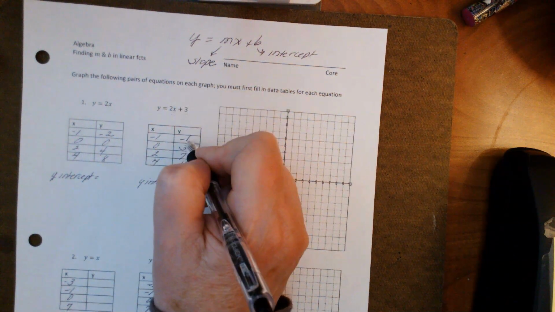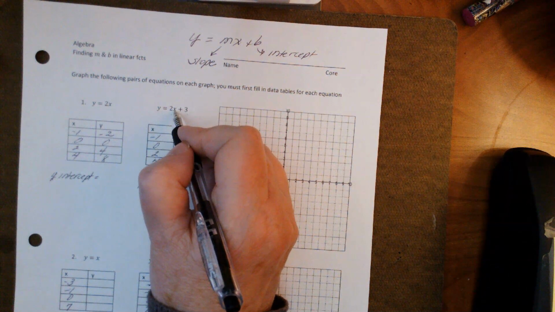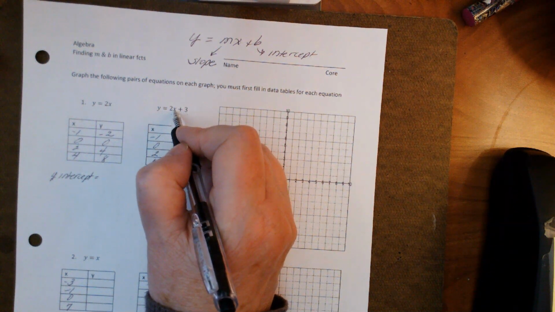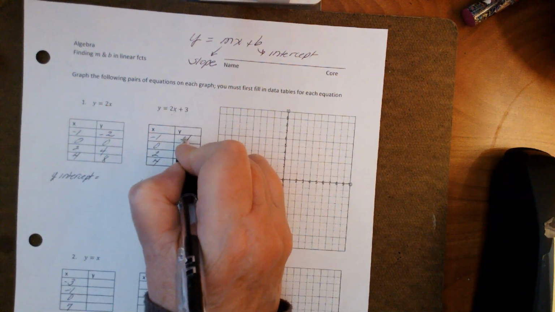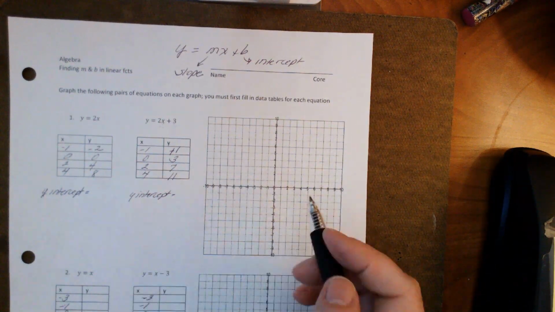is, wait a minute, I wanted to make sure I did this one right. -2 plus 3 is +1. Okay, good. I wanted to make sure I did that right.